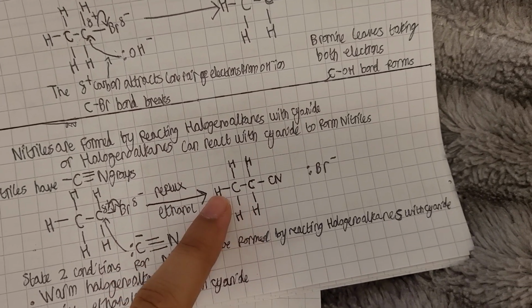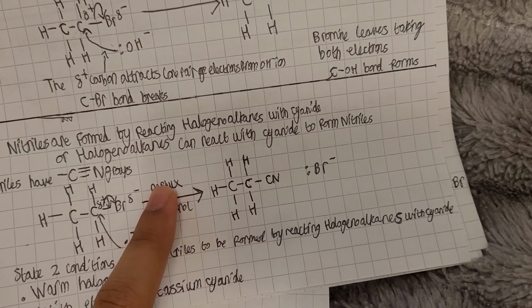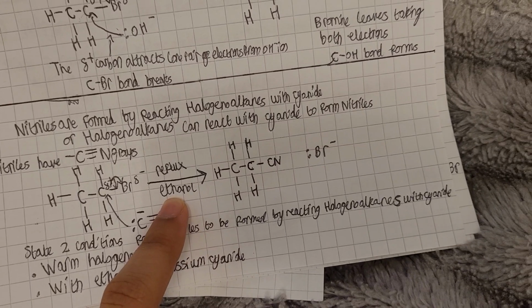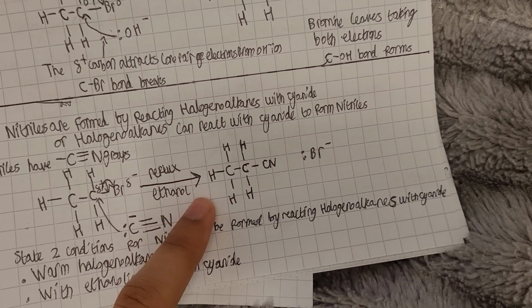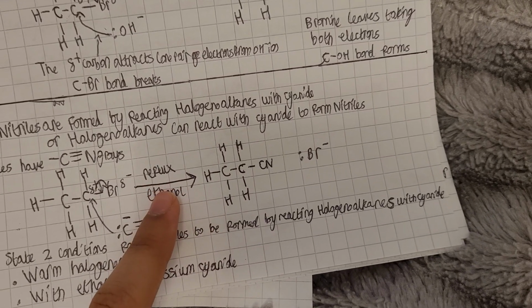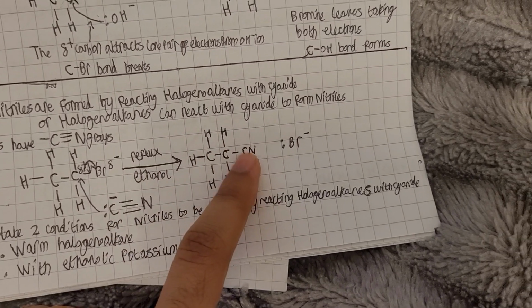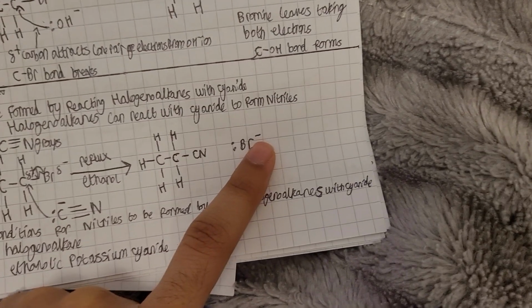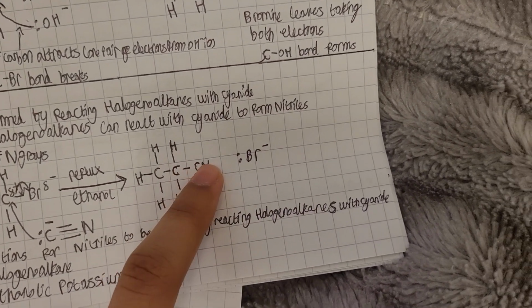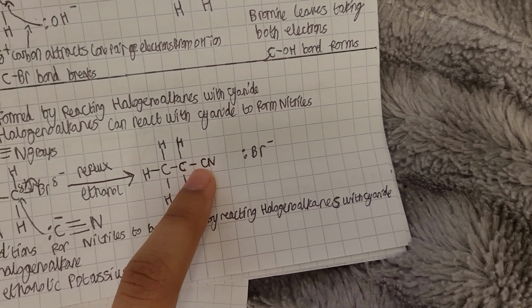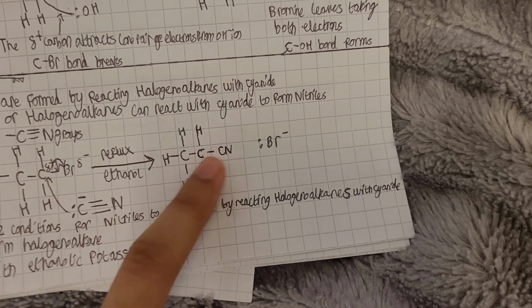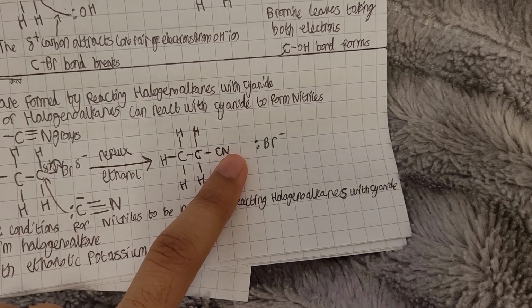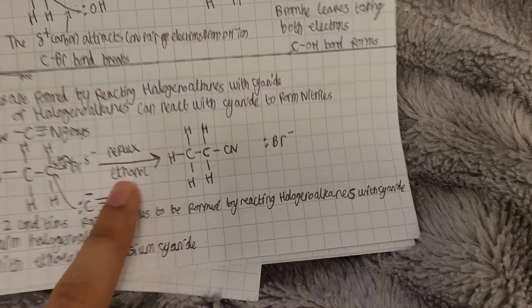However, in this case, we need to use reflux and ethanol. So it needs to be in reflux conditions and dissolved in ethanol as well. And then you can form your nitrile, CN, and then your Br minus with the lone pair of electrons. And remember, it's C-CN. It's not a C triple bond CN. This triple bond goes away. It's just bonded like normal, C-CN.